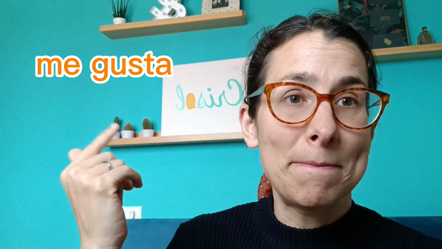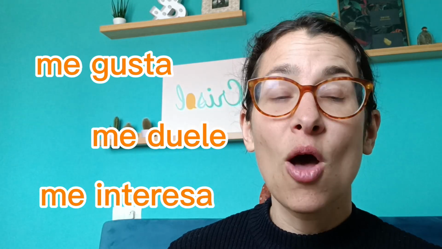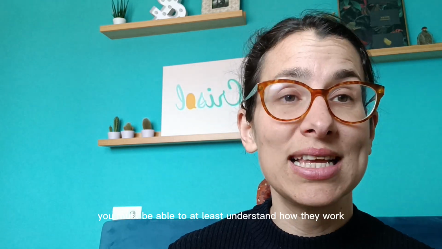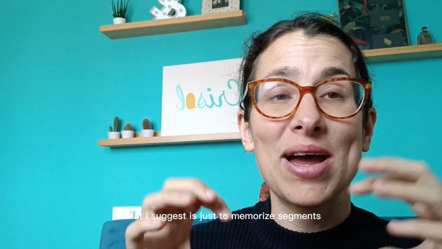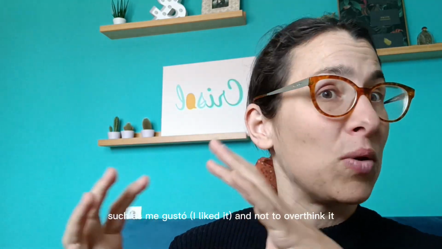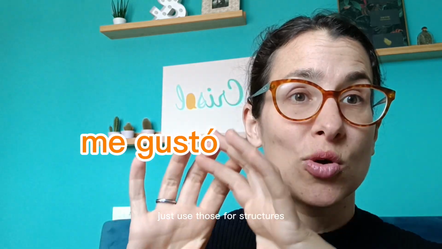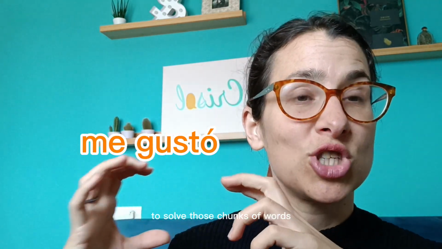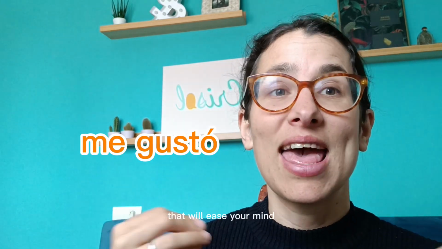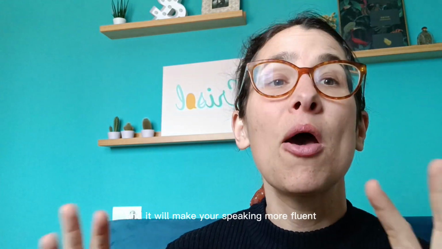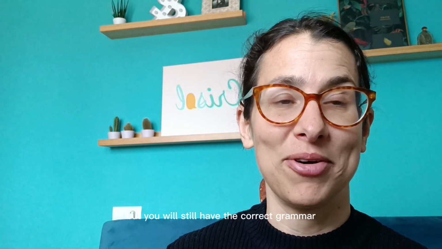Me gusta, me duele, me interesa. All these verbs follow this pattern, and so you must be able to at least understand how they work and try to apply it for the writing. And for the speaking, what I suggest is just to memorize segments such as me gustó, I liked it, and not to overthink it. Just use those full structures, those chunks of words that will ease your mind, and it will make your speaking more fluent, but you will still have the correct grammar.